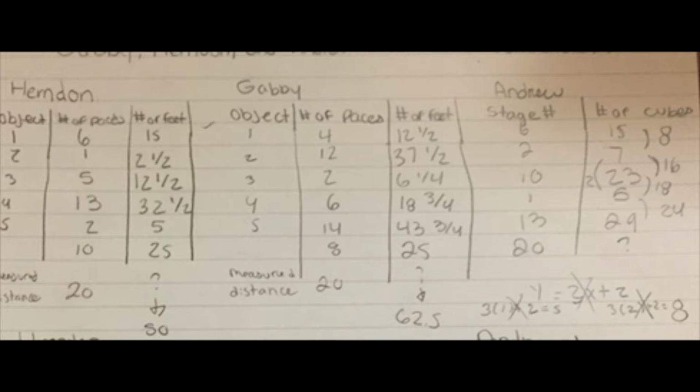when the number of paces is 1, the number of feet is 2.5. When the number of paces is 2, the number of feet is 5, and it doubles. But with Andrew's, when the stage number is 1, the number of cubes is 5, and when the stage number is 2, the number of cubes is 7, and 5 plus 5 is 10, not 7.